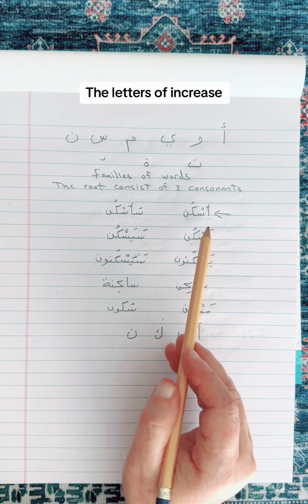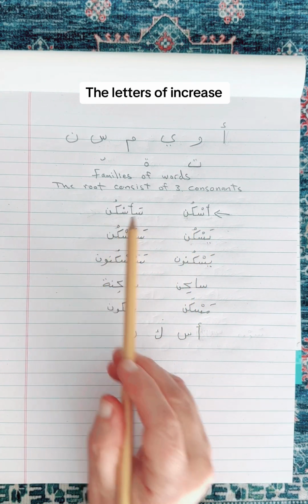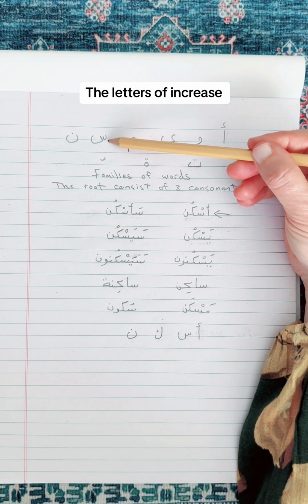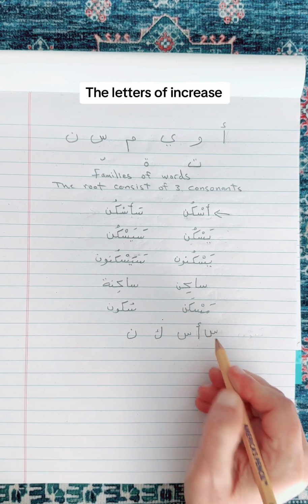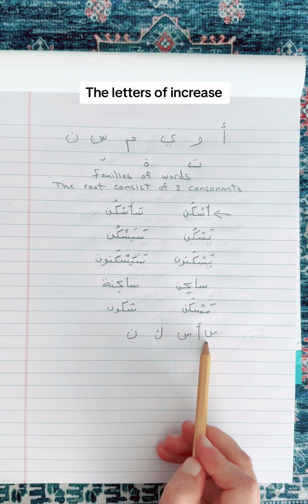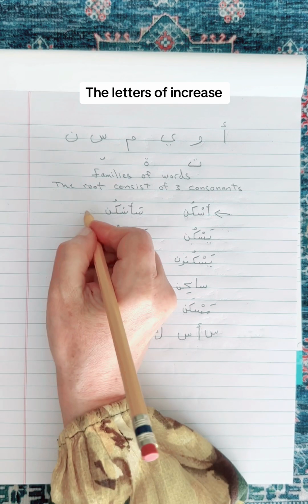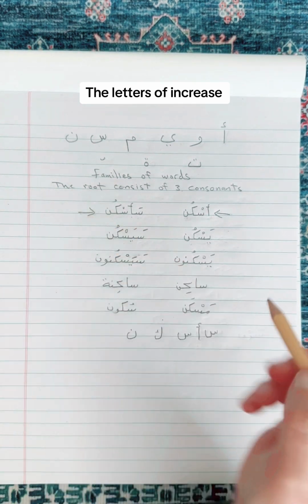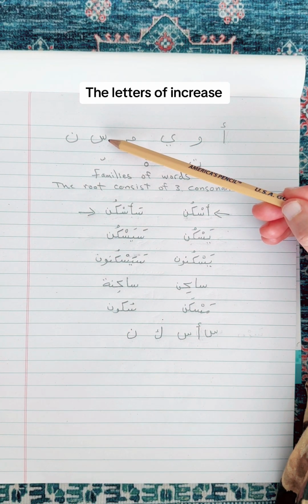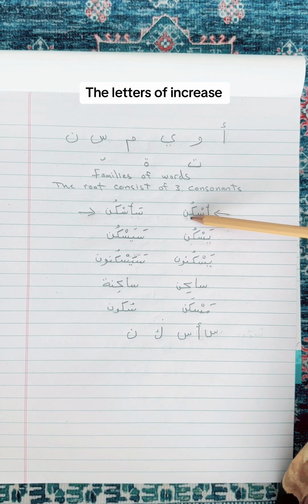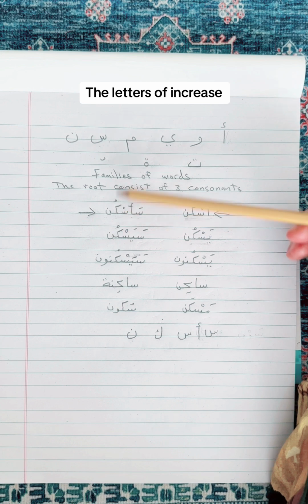So to make this word in the future tense, we use letter sin at the beginning of the present tense. So it becomes the word sa'askun, I will live, in the future tense. One of the main jobs for letter sin in Arabic is to change the present tense to the future tense.